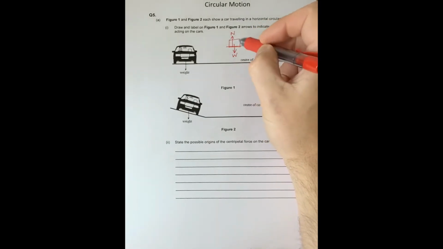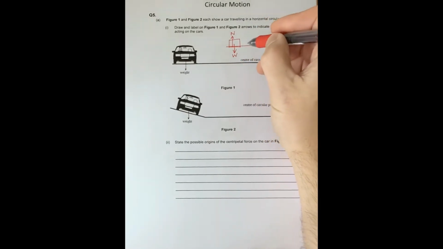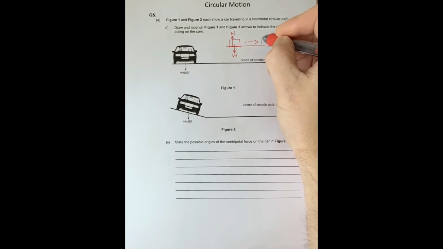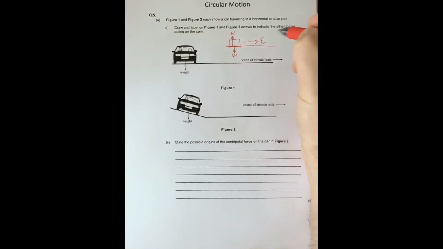However, the vertical forces are balanced, but there must be an unbalanced horizontal force because we need a resultant force in this direction, which will be our centripetal force to cause the car to move in a circle.